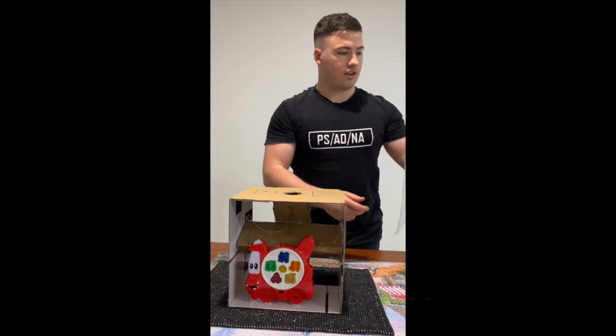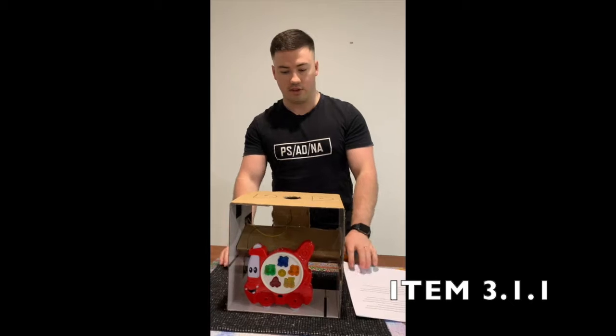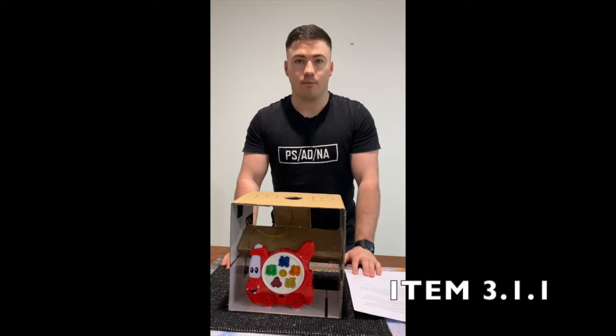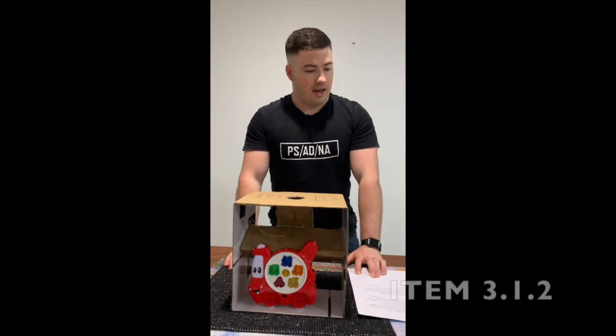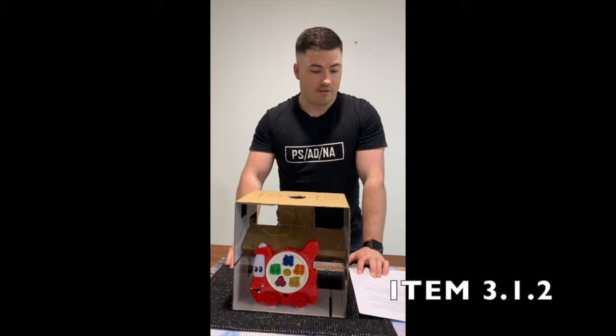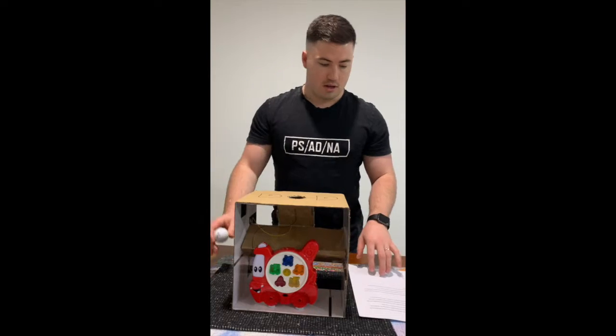For compliance criteria 3.1.1, due to the complexity of the design and the taping and the different components, it's not able to be disassembled within 15 seconds and stored flat. And 3.1.2 does not comply with Australian food consumption standards, as none of these parts are edible.